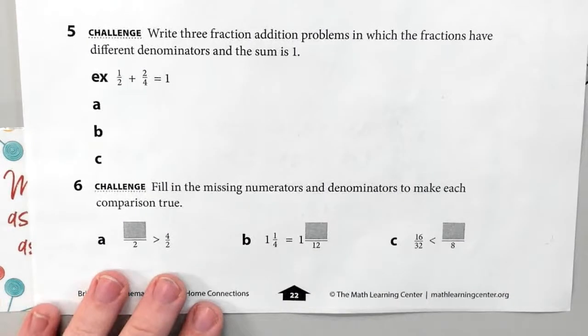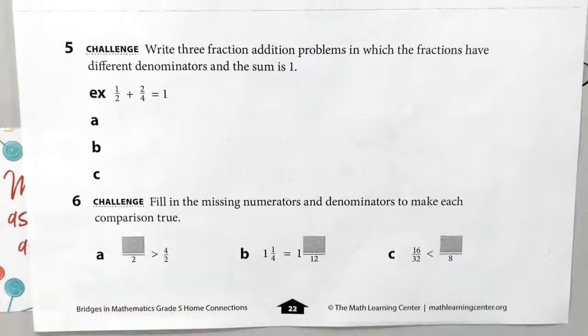All right, if you'd like a challenge, please go ahead and attempt number 5 and 6. I definitely think it's something you can handle.